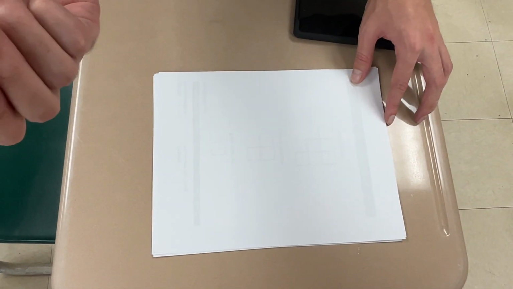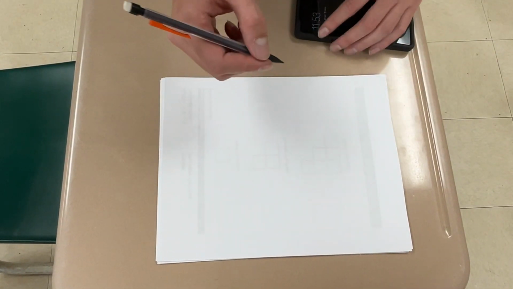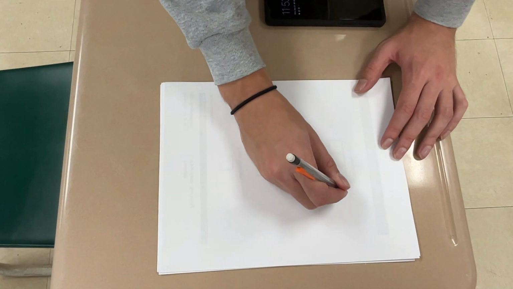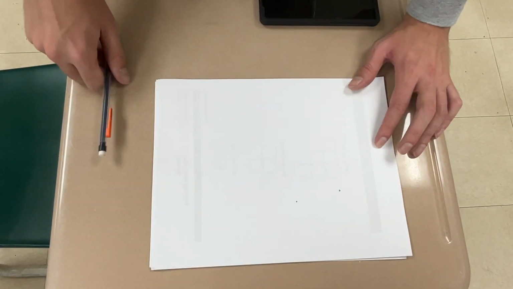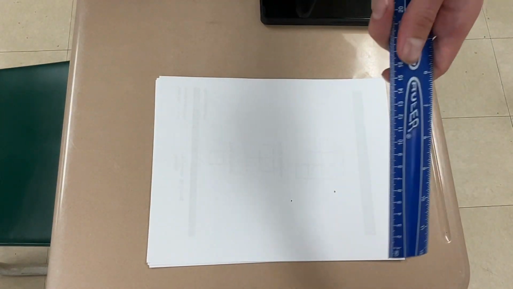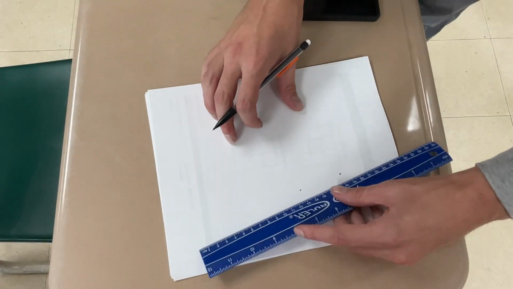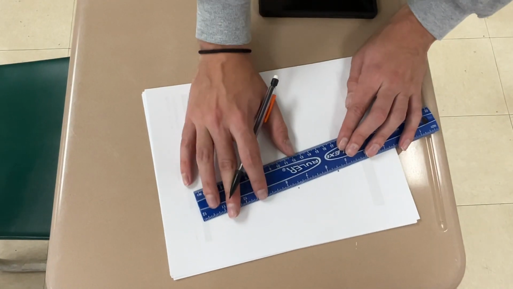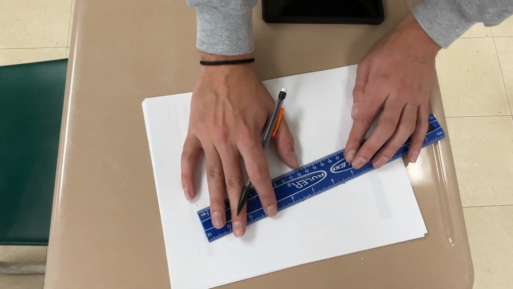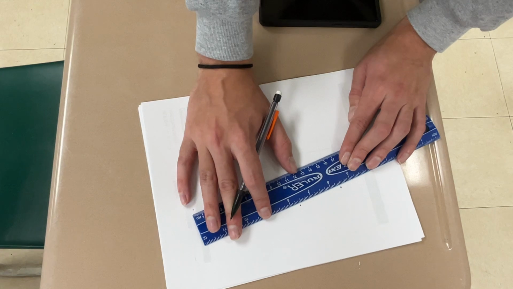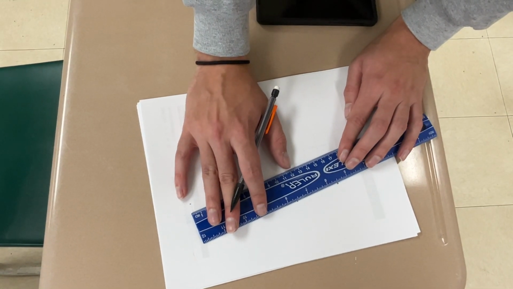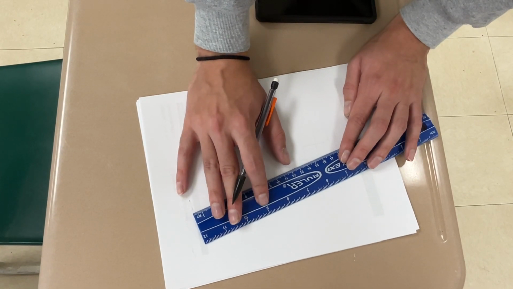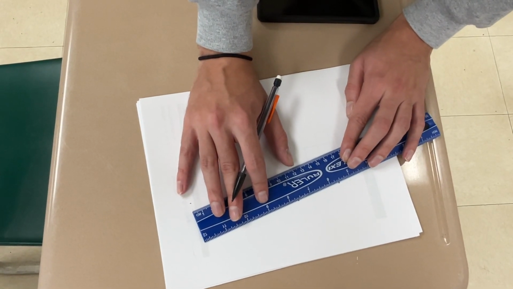Any line segment or line can be constructed using 2 points. So I'll start off with 1 point and another point. And go figure, I use my straight edge to connect the 2 dots. As you can see, I'm trying to make sure that I'm only half covering the points. I don't have it out here, I don't have it like this. I have it so that I'm half covering both the points, not fully covering, just half covering.